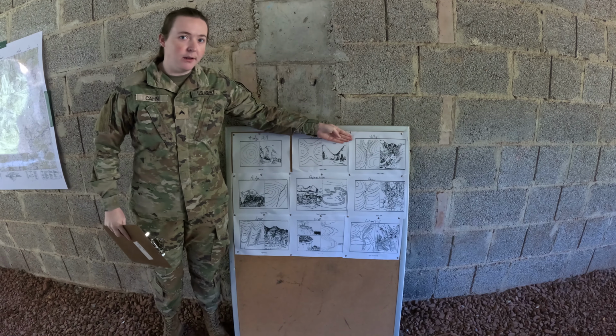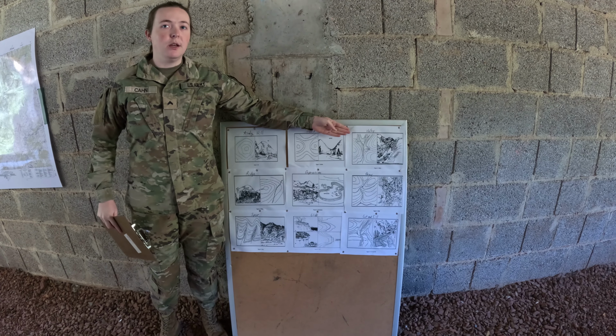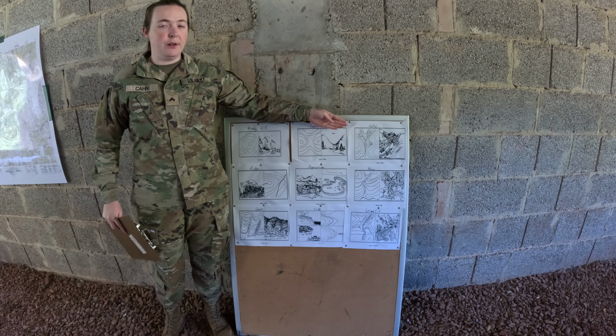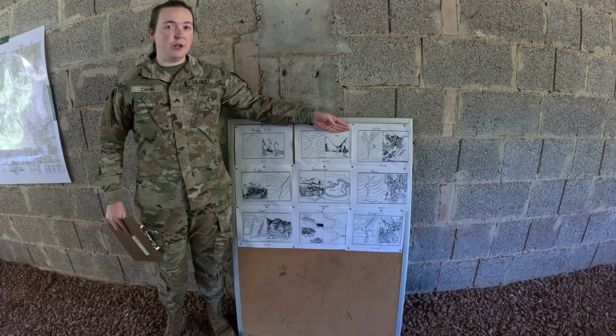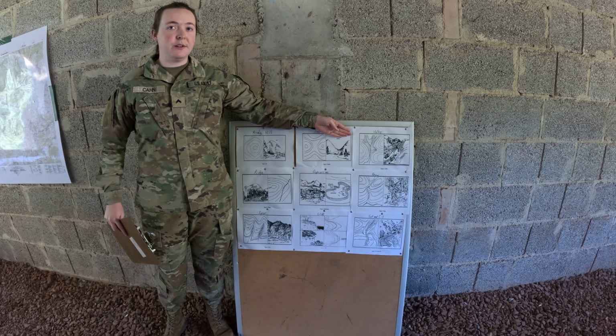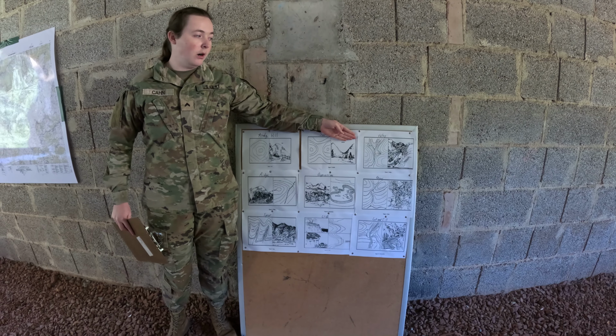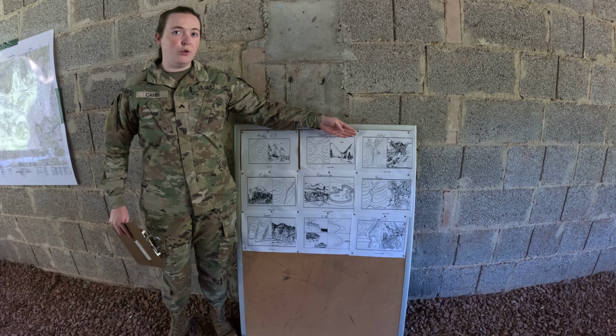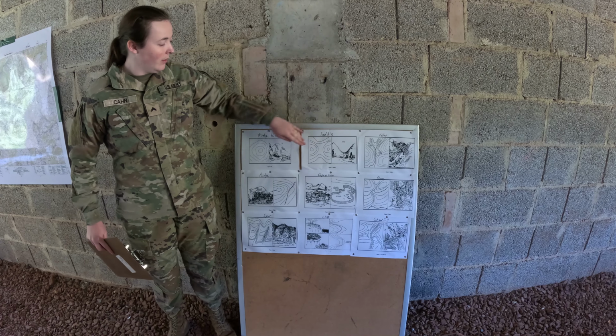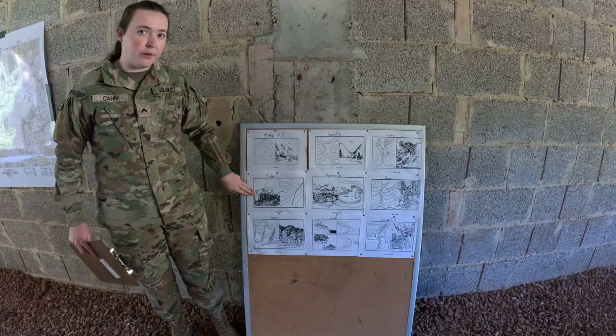Then you have your valley. A valley usually has some sort of water feature running through it, such as a river or a stream. They are not always present, but they usually are. All valleys do have some combination of saddles, hills, and ridges surrounding them.